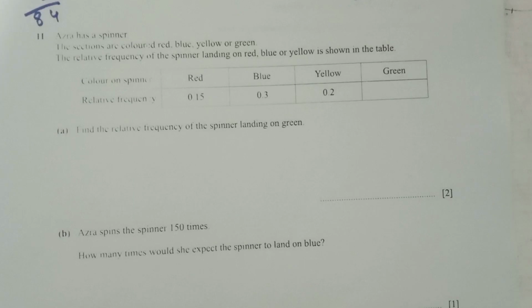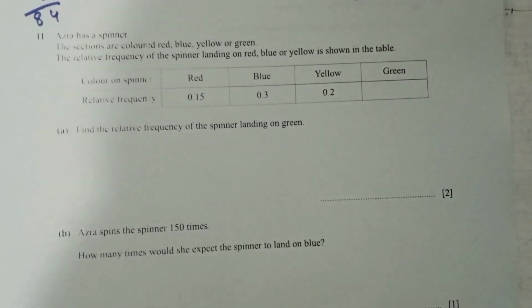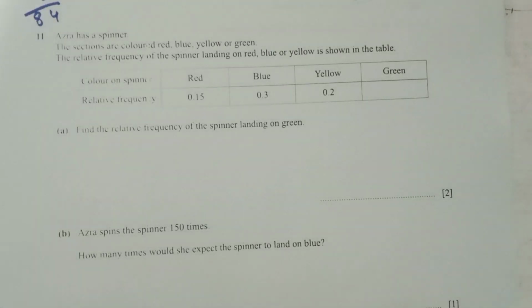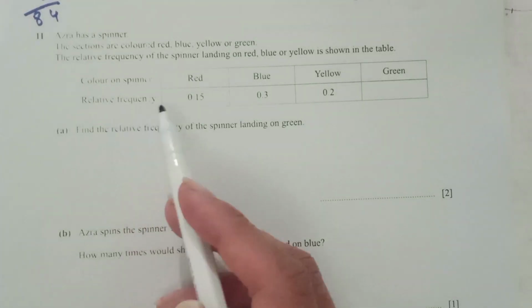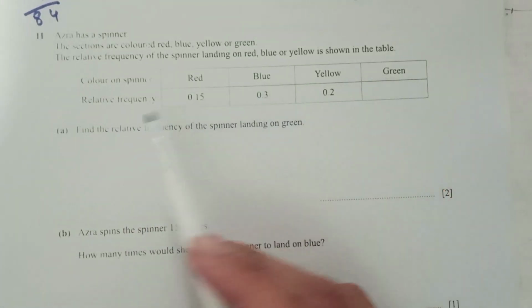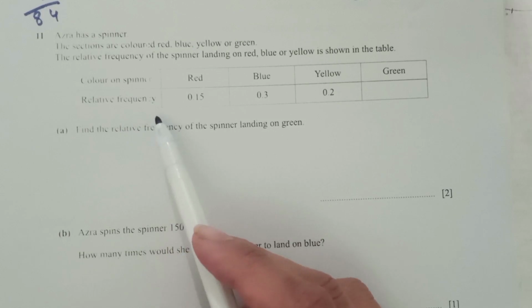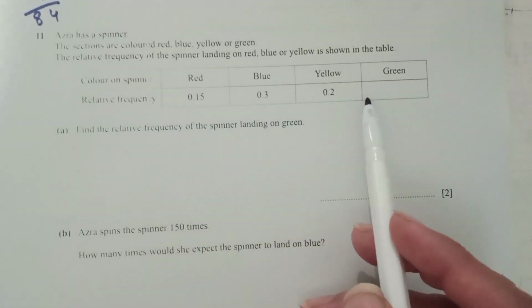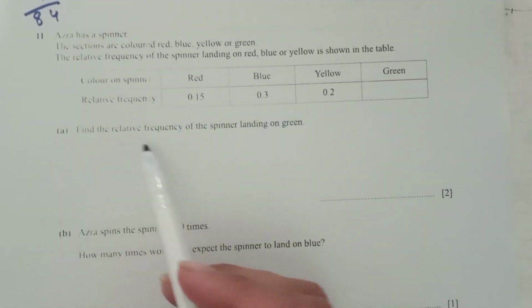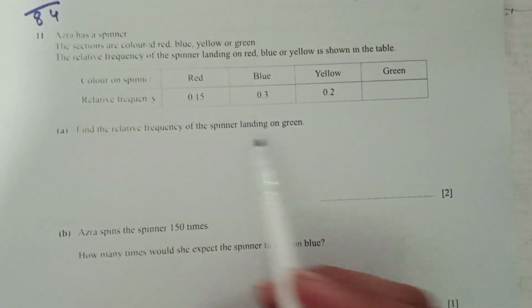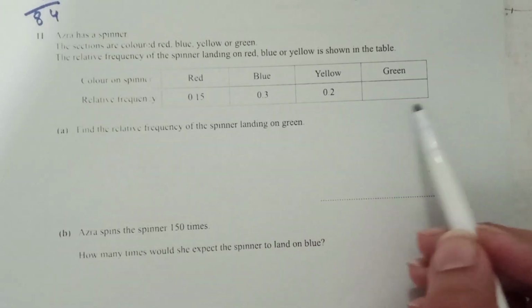Now students, question number 11, Azra has a spinner. The sections are colored red, blue, yellow or green. The relative frequency of the spinner landing on red, blue or yellow is shown in the table. Color on spinner: red, blue, yellow and green. Relative frequencies are given to us in part number 1. Find the relative frequency of the spinner landing on green. We have to find it.